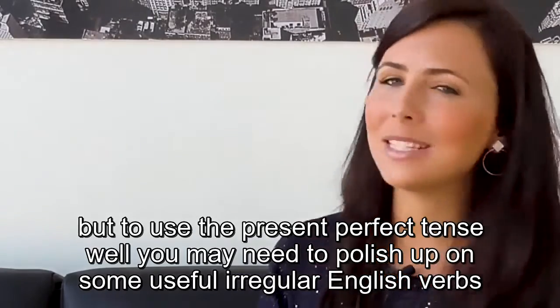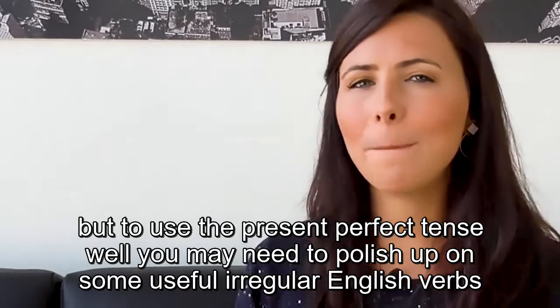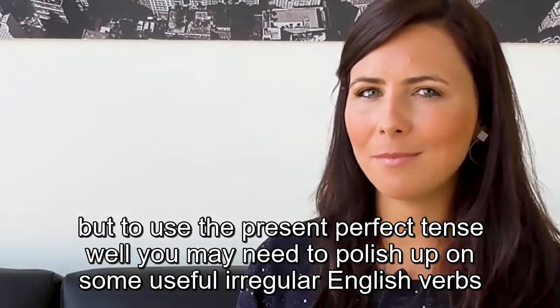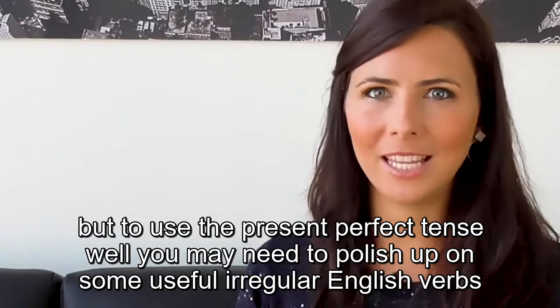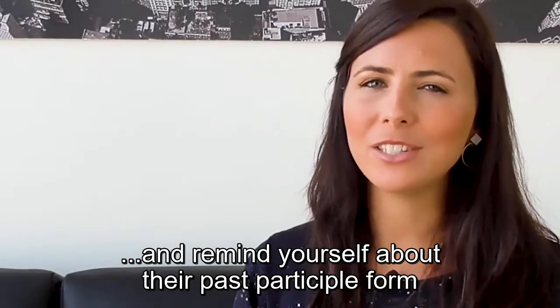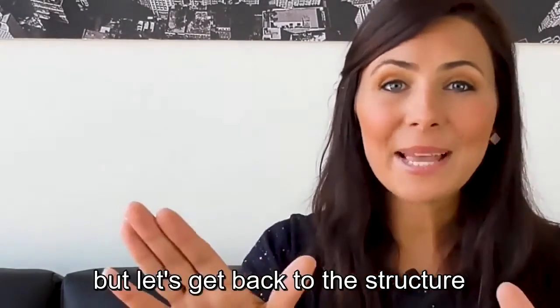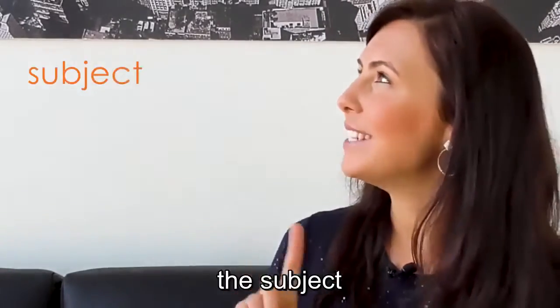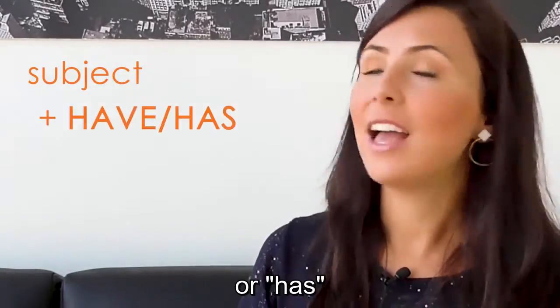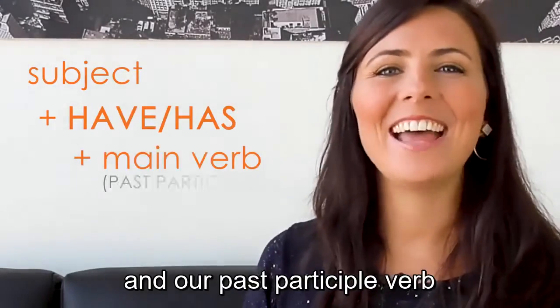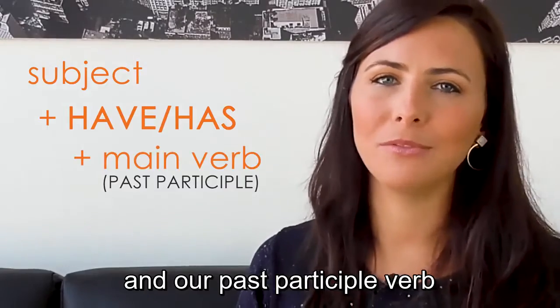But to use the present perfect tense well, you may need to polish up on some useful irregular English verbs and remind yourself about their past participle form. But let's get back to the structure. You have the subject, you have or has, and our past participle verb.